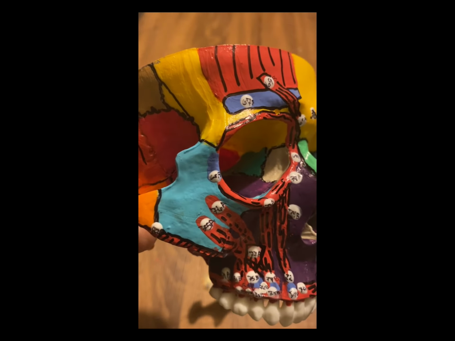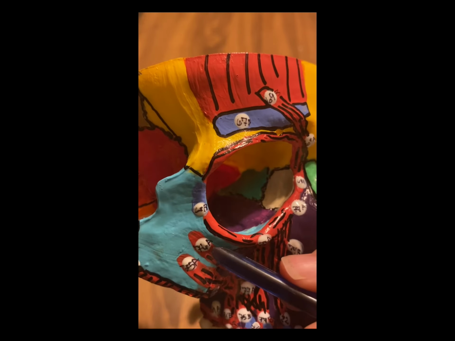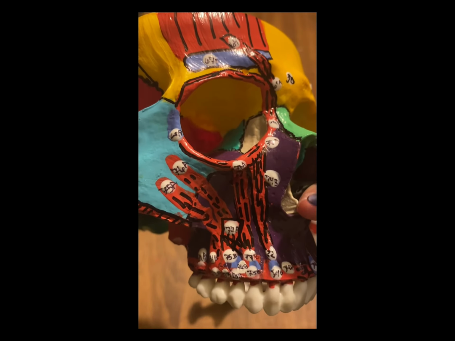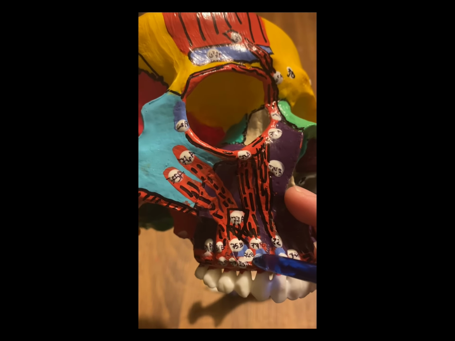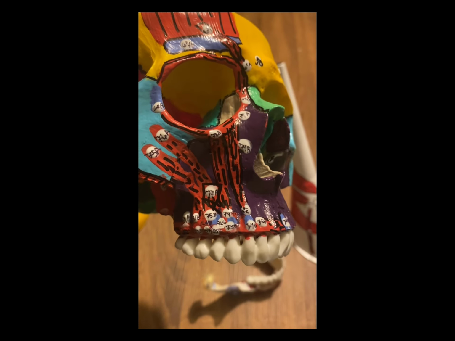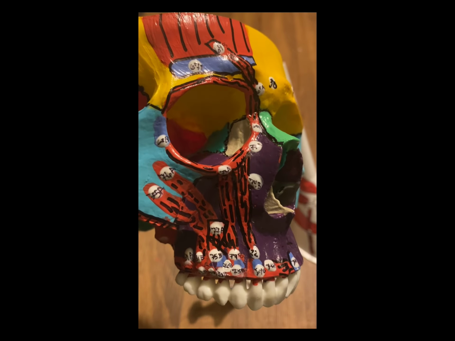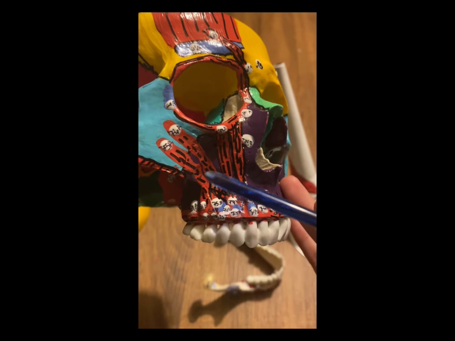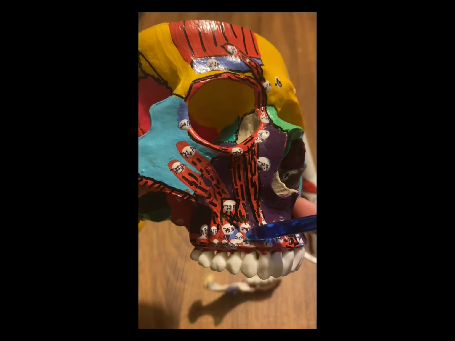Next, for number 76, we have the zygomaticus minor. Origin point is right here, with the insertion point being right down here, right there. Next up, we have number 77, the levator anguli oris. Origin is found here, insertion point is found here.